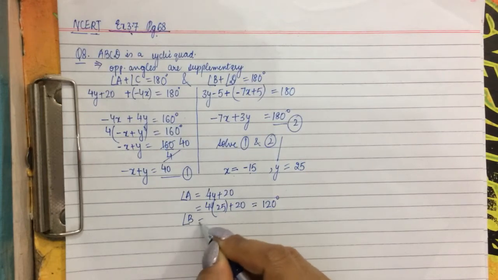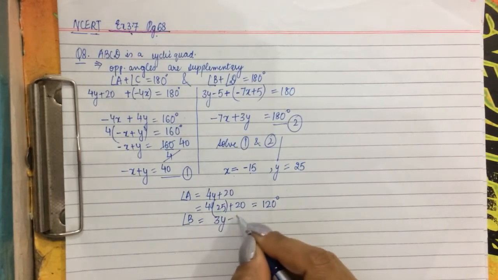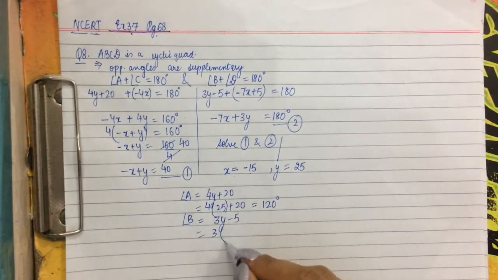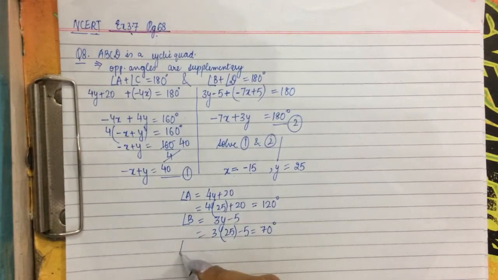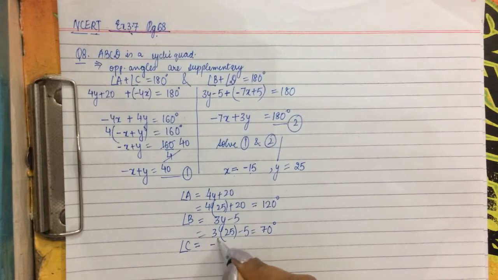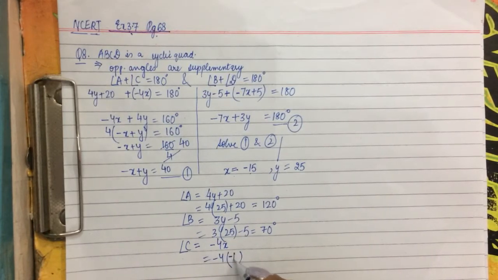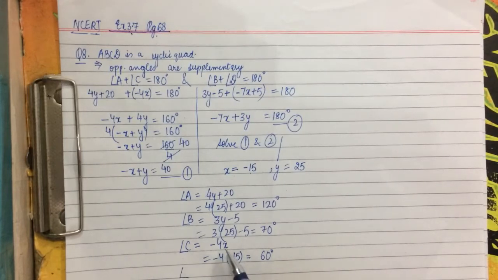Angle B is given by 3y minus 5. Using the value of y again, this will be 70 degrees. Angle C is minus 4x. So minus 4 multiplied with minus 15. The value of x is minus 15. So the value of the angle is positive, despite the fact that we used a negative value of x.